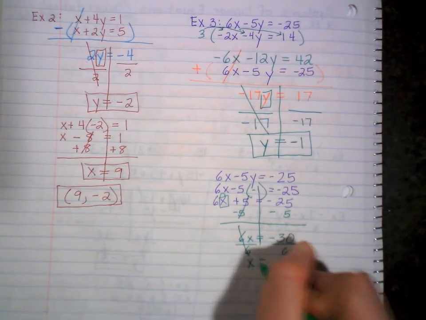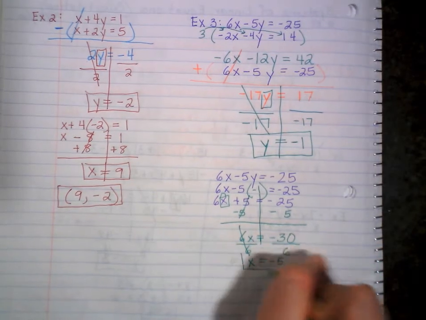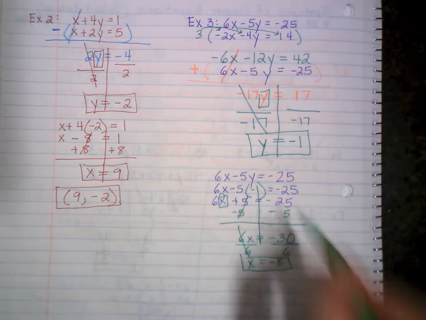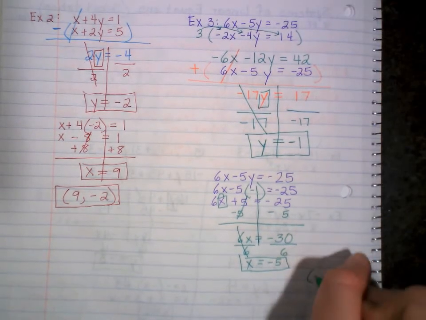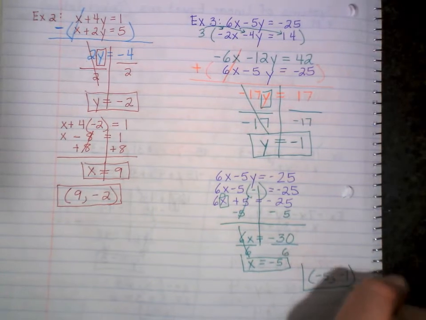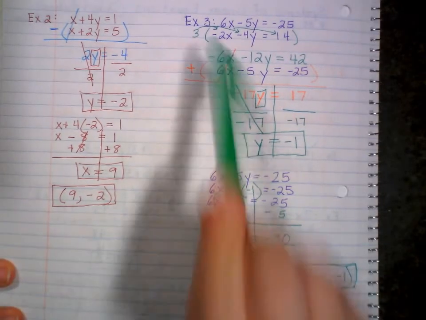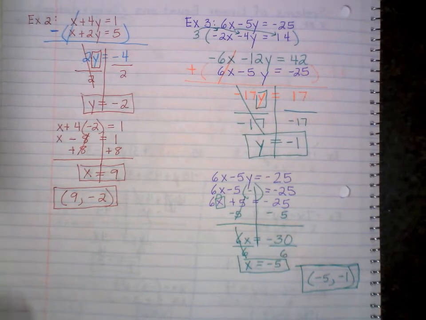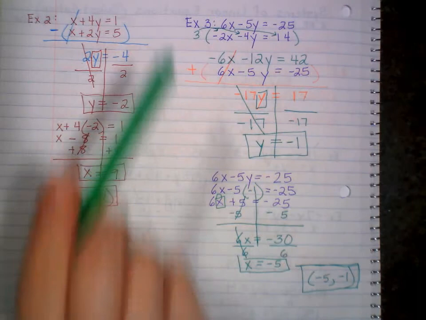Leaves us with 1x. Negative 30 divided by 6, negative 5. Remember, write your solution as an ordered pair. So put the x first and then y. And remember, you can always plug this in and check that it's right. Just in your head, plug in negative 5 for x. Plug in negative 1 for y.